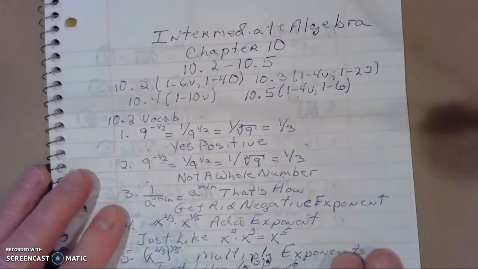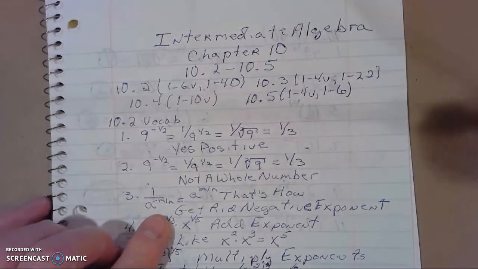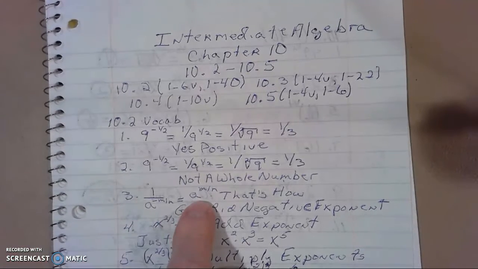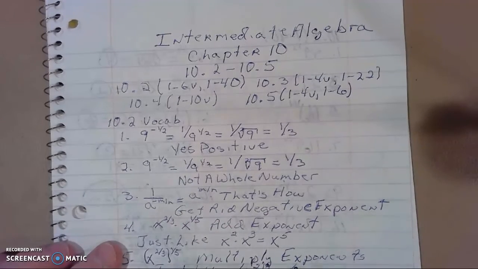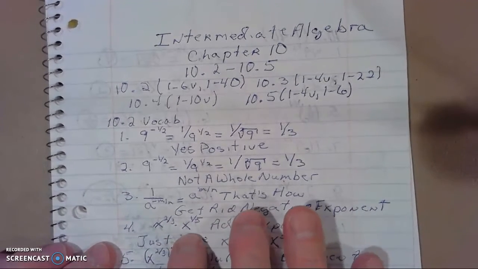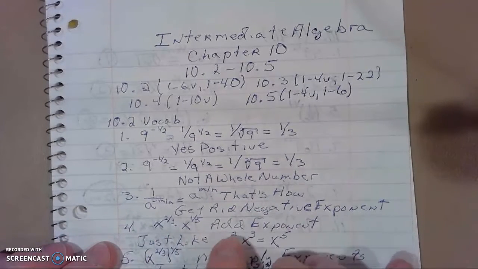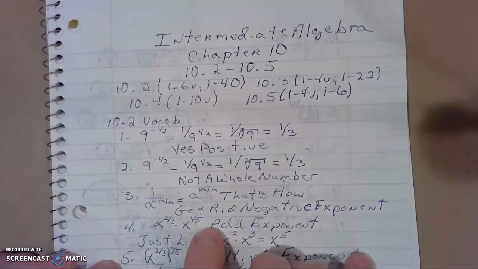Number 3, 1 over a to the negative m over n. To get rid of the negative on that exponent, you move it to the numerator. That gets rid of the negative exponent. And therefore, that's what we have there. When you have an x times an x, you always add the exponents. So you would add 2/3 and 1/5.